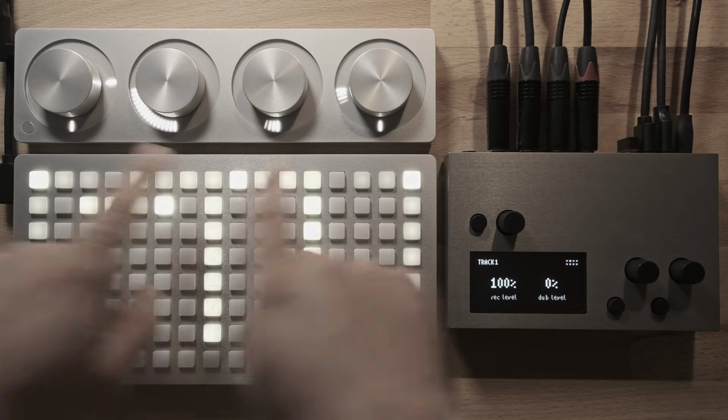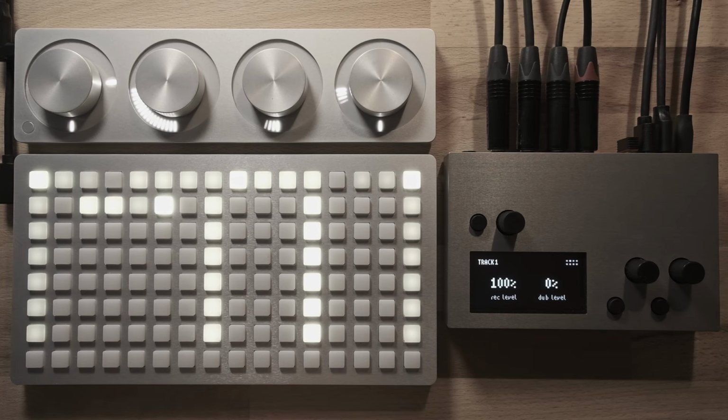Today we'll be looking at the rec page. I'll walk you through the different recording modes and show you some different recording techniques. Before we take a deep dive into recording, I'd like to point out some key elements of the user interface.